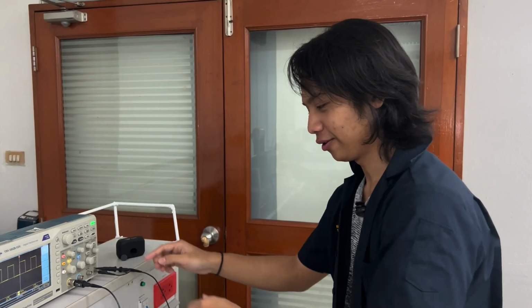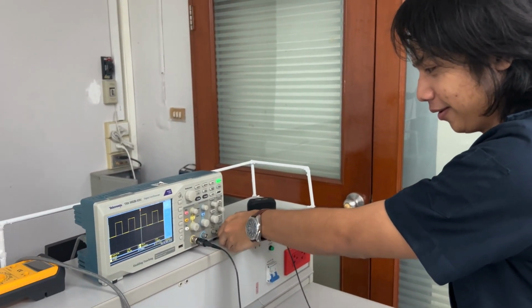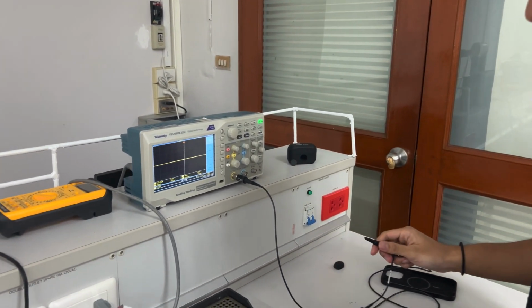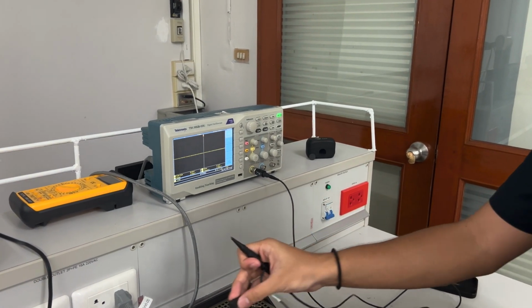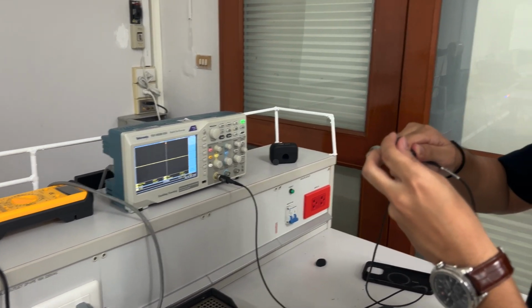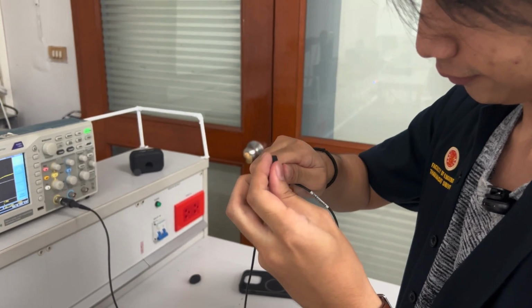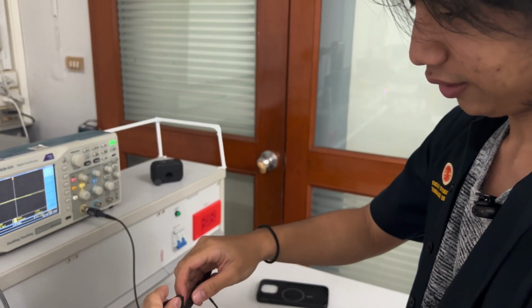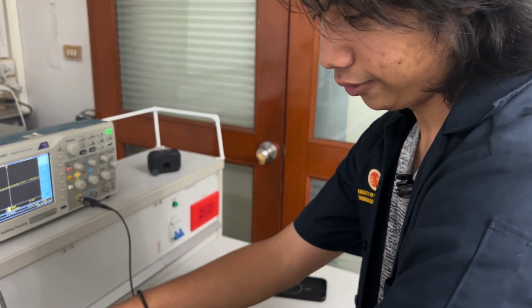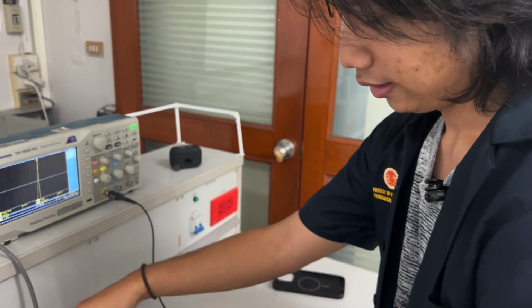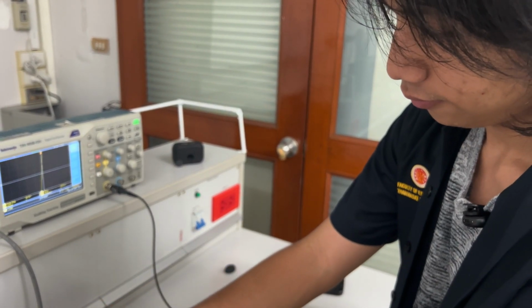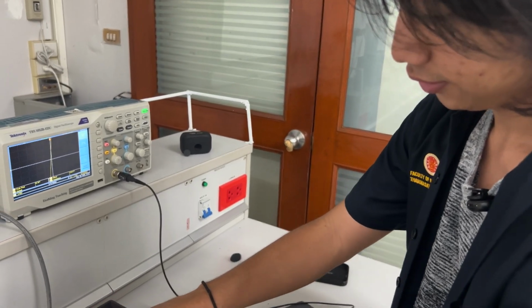So now we're gonna measure with the oscilloscope. Positive side in the circuit, put here. And for the negative, I do the same.